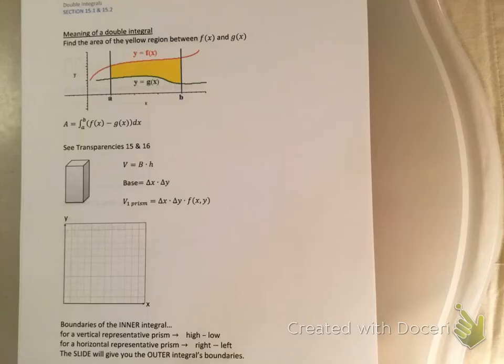This is just a review of, well, actually, this is what my wife decided we should use to talk about the meaning of a double integral, which I've already done. Anyway, you have your boundary right here, and that's the high minus the low. That's what you would do if you were doing this for just the area between the two curves.